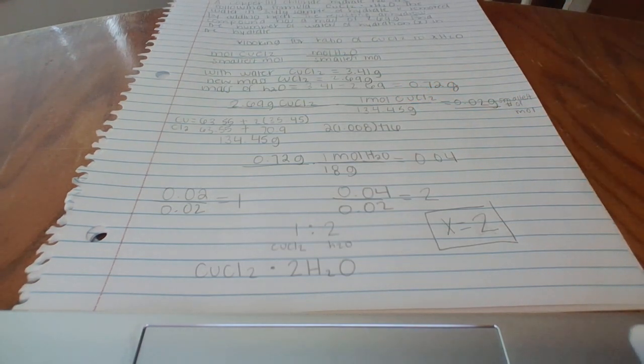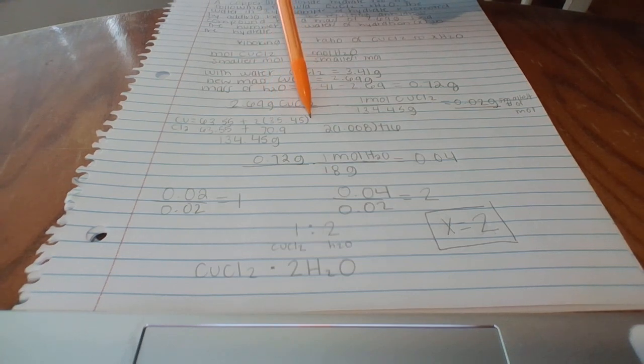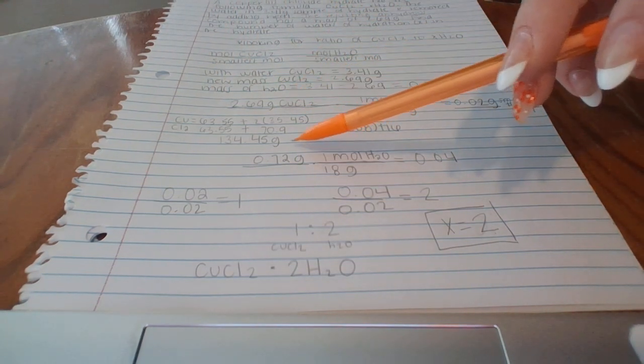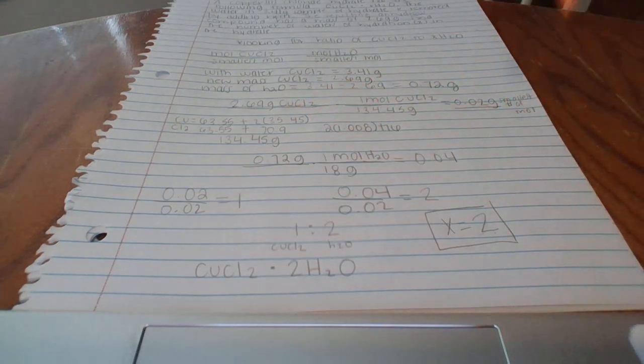I found this by adding the mass of copper, which is 63.55, plus the mass of chlorine, which is 35.45, multiplied by 2 because there are 2 chlorines. When I multiply and add that all together, I get 134.45.